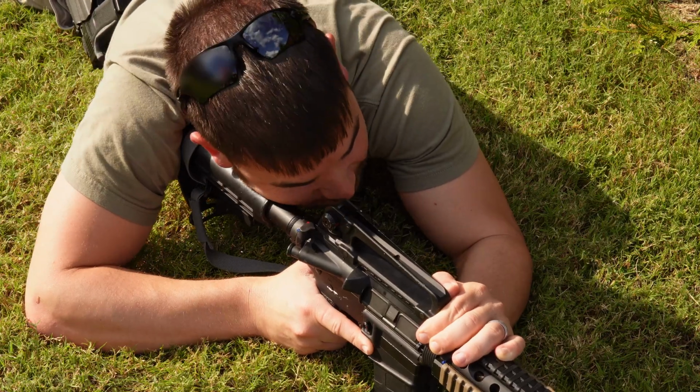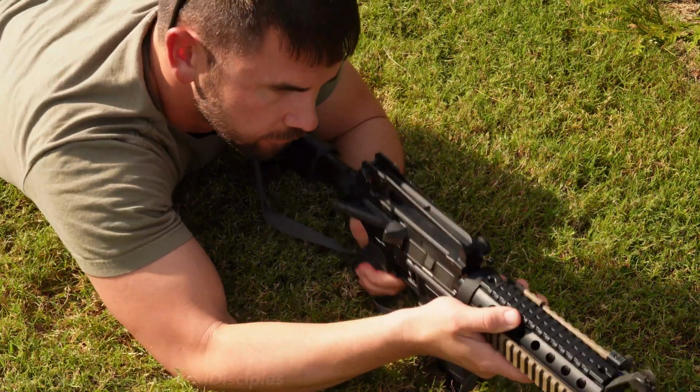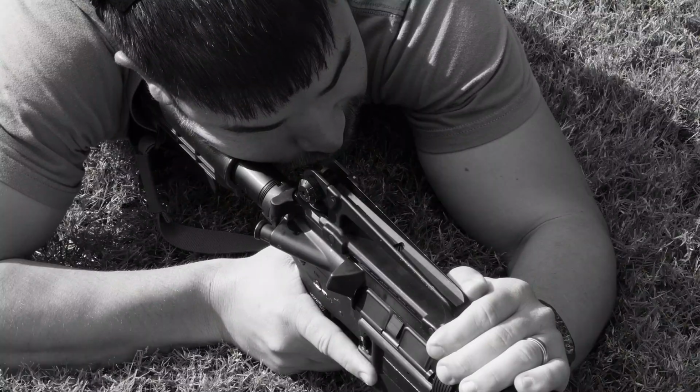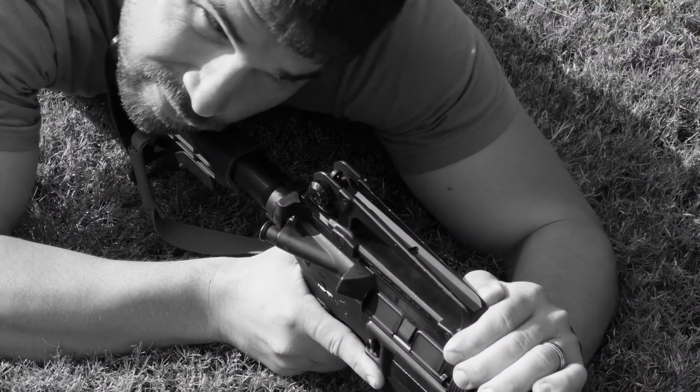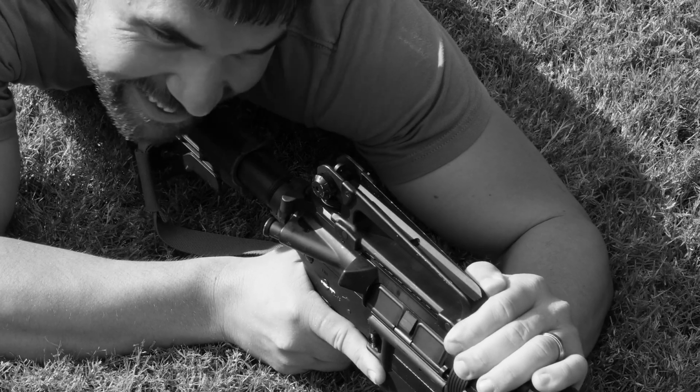Now, if you are left-handed and right-eye dominant, or if you're right-handed and left-eye dominant, that means you have cross dominance. And if you are cross-eye dominant, I recommend that you hold the rifle so that you can aim with your dominant eye, even if that means that you are shooting with your non-dominant hand. Because if you are right-handed and left-eye dominant, you don't want to be shooting right-handed while trying to contort your head over the stock to use your left eye.